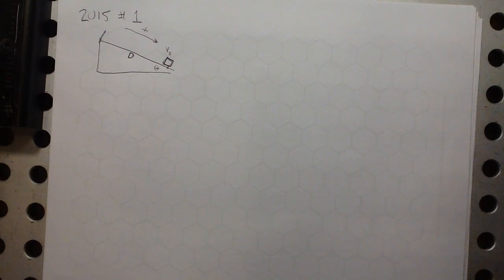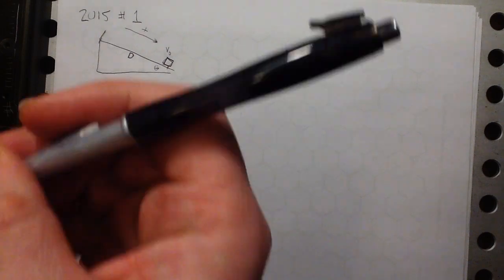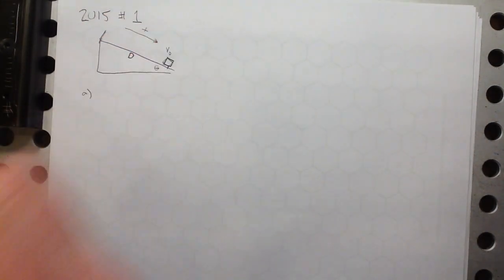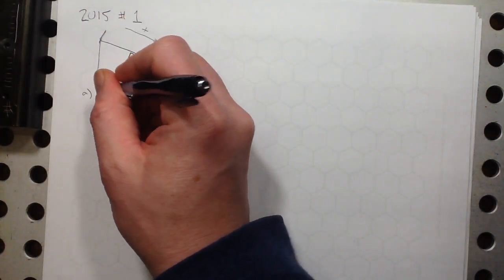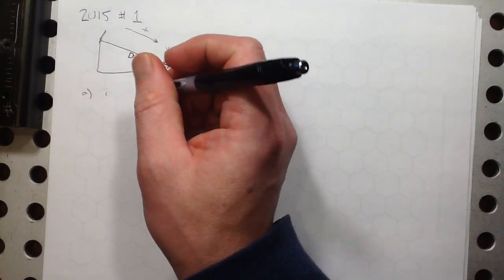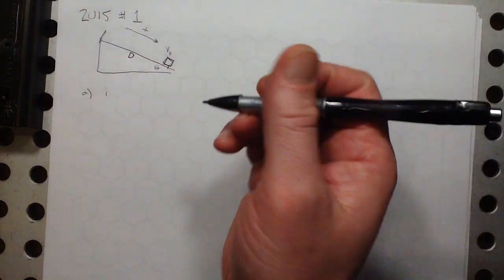All right, let's see what we need to do here. Consider the motion of the block at some time t after it's been projected up the ramp. Express your answers in terms of m, d, v sub 0, t, and theta, and physical constants like g as appropriate. So A1, they want us to determine the acceleration of the block.